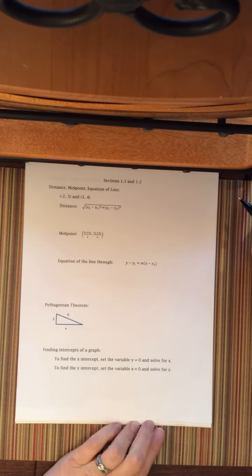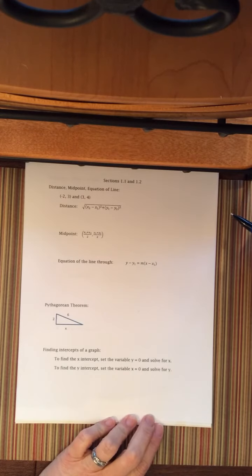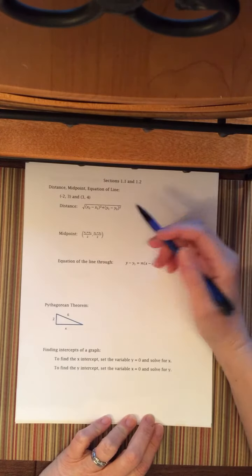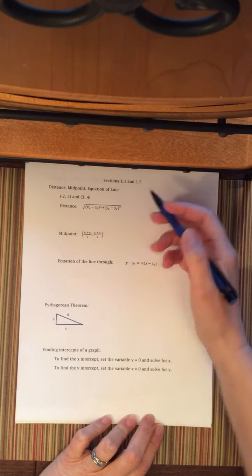Okay, so this is the video for the section 1.1 and 1.2 review material for Math 110. The beginning review material would be coming from Math 21 or Algebra 1. You need to know how to find the distance, the midpoint, and the equation of a line through any 2 points. So I have 2 points here, and to find the distance, we'd use the distance formula.